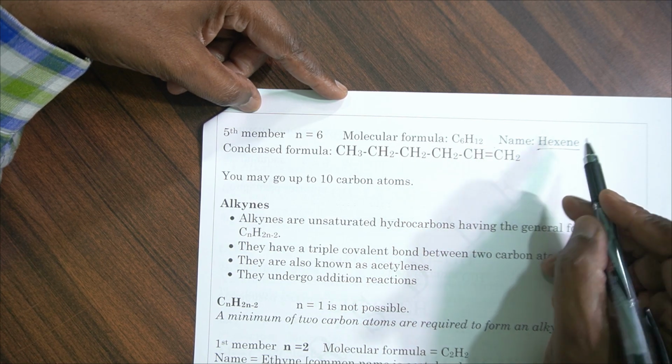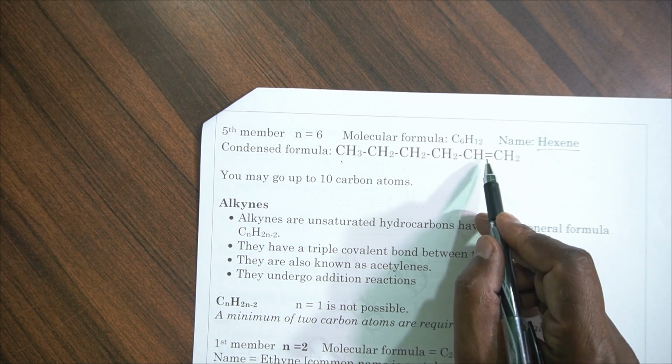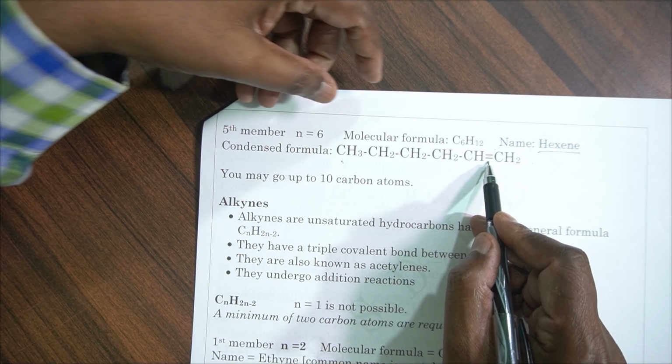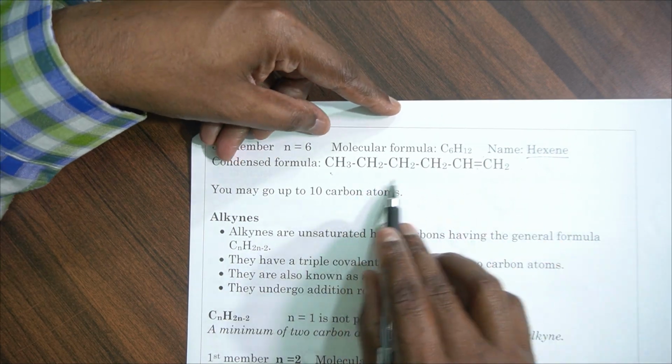The name is hexene. The condensed formula has 6 carbons in a row. There is a double bond here. Now you may put the double bond in other places also. Instead of here, you may put it here. We will discuss all that later when we take up isomerism. Right now, let us understand the symbol structure.